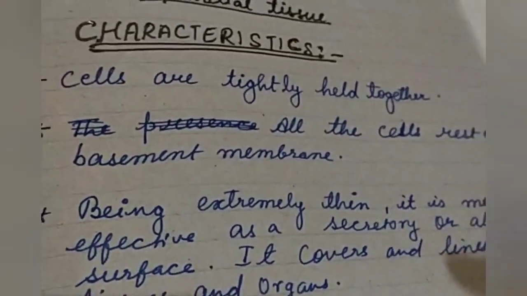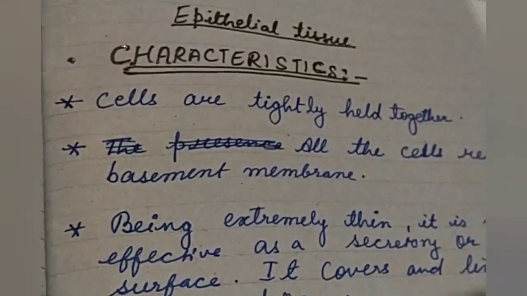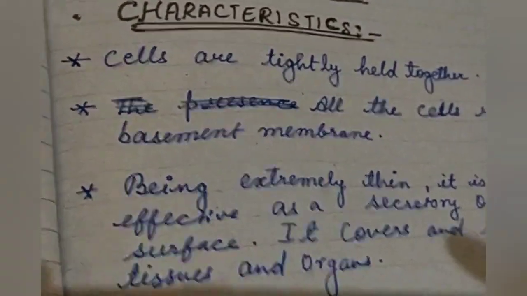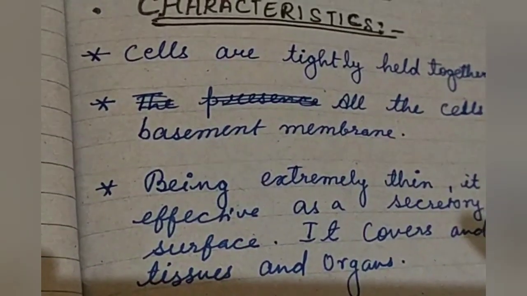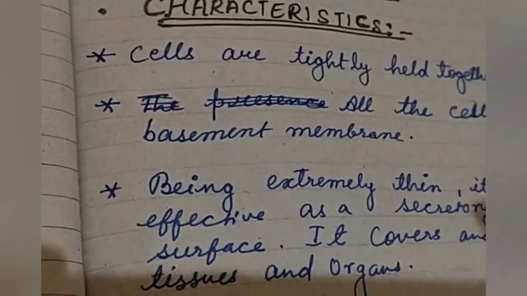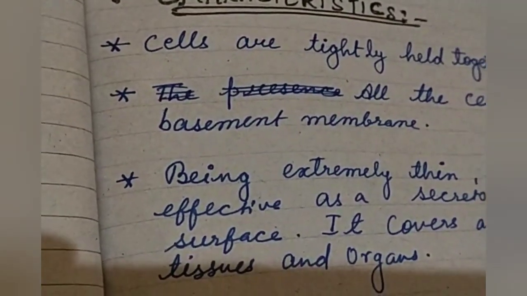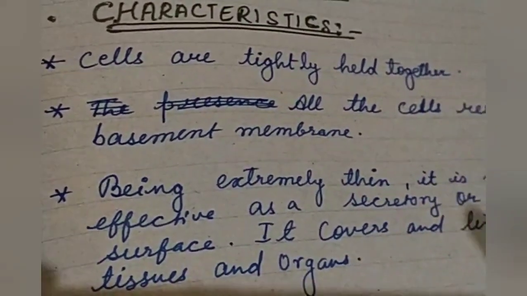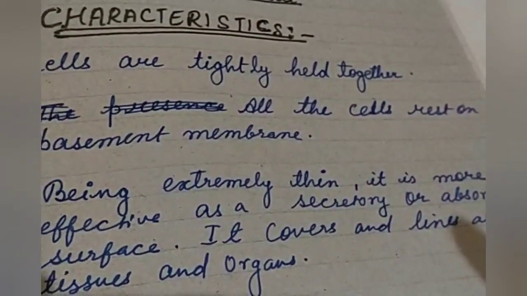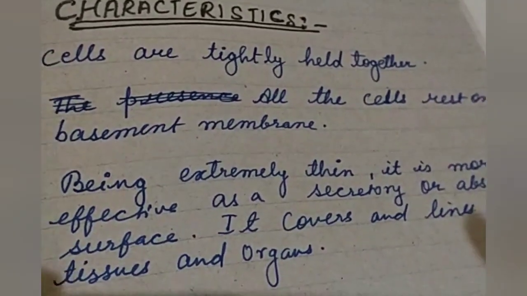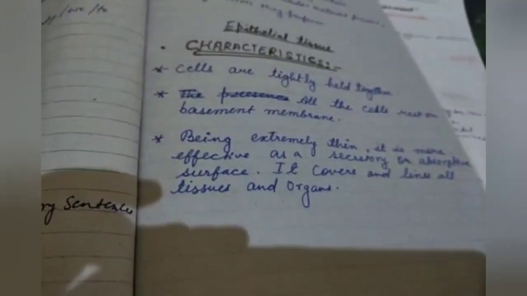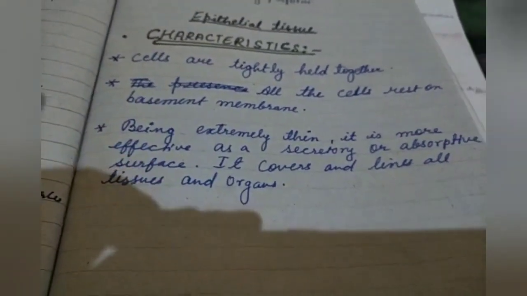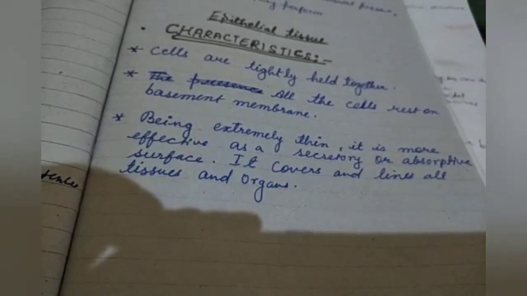Now let's see the characteristics of the epithelial tissue. The cells of the epithelial tissue are tightly held together. They form continuous sheets of cells and they are closely packed. That means there are no intercellular spaces in the epithelial tissues. All the cells of the epithelial tissue rest on the basement membrane. Being extremely thin, it is more effective as a secretory or absorptive surface. It covers and lines all the tissues and the organs.